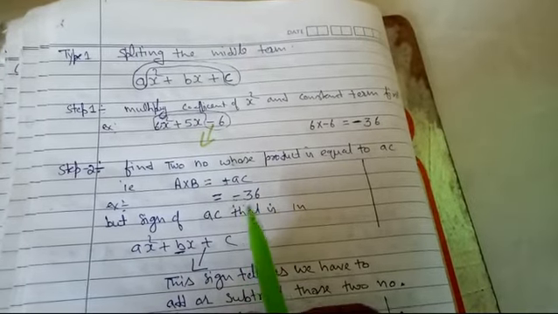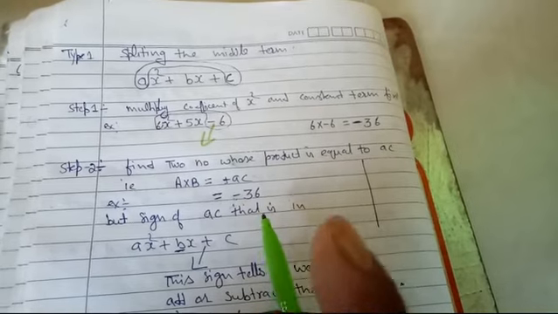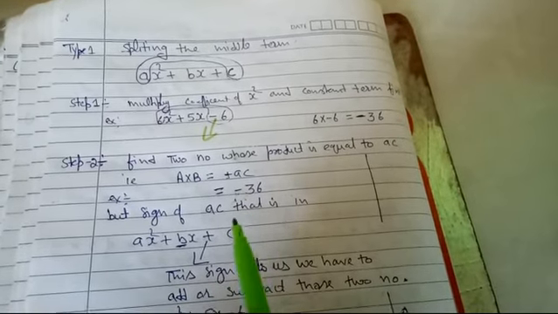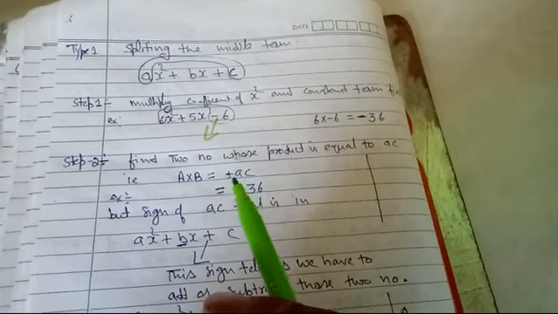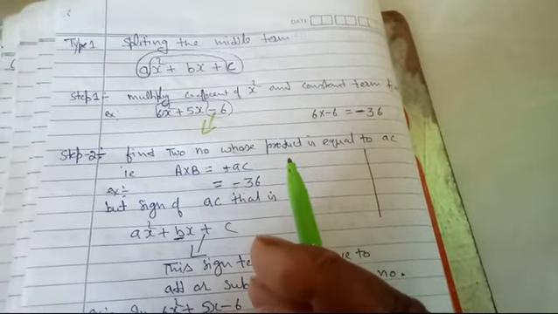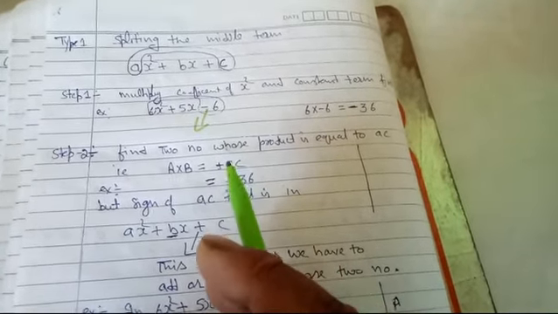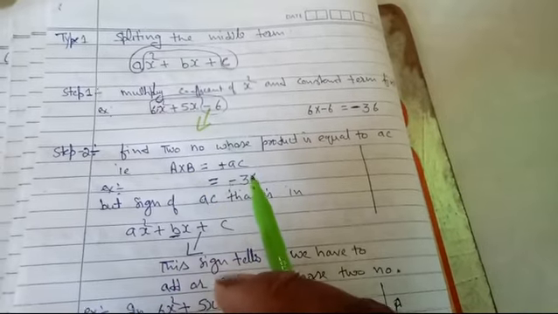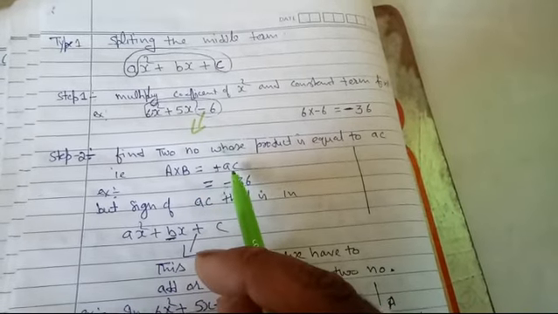We have to add those numbers, or rather, we have to subtract. If there is a plus sign, then we have to add. If there is a negative sign, then we have to subtract those two numbers. Which two numbers? Those two numbers which multiply to give us the value equal to AC.